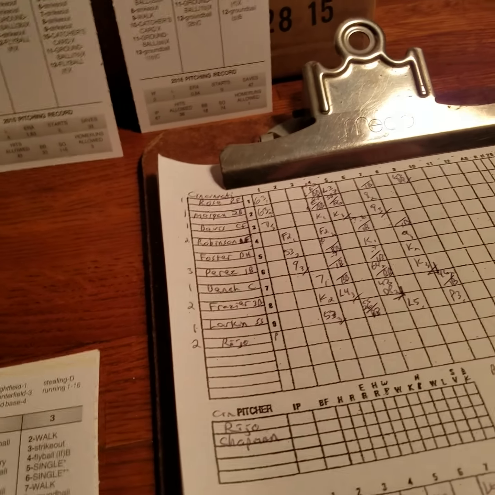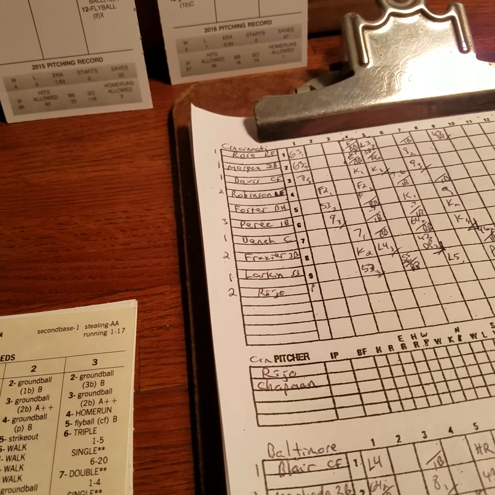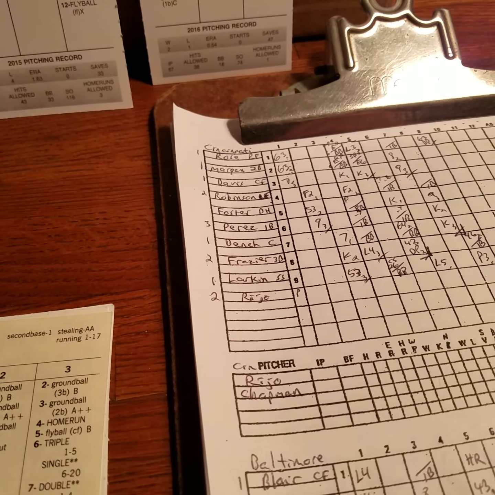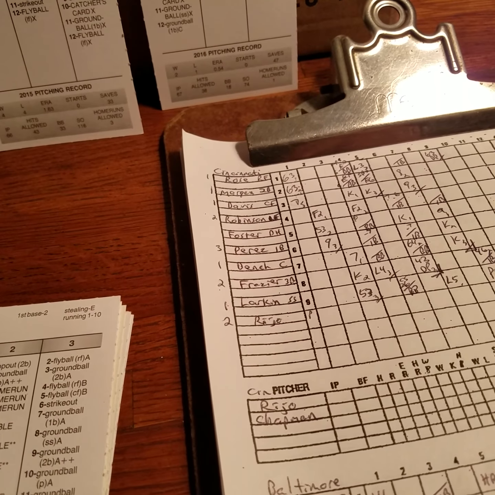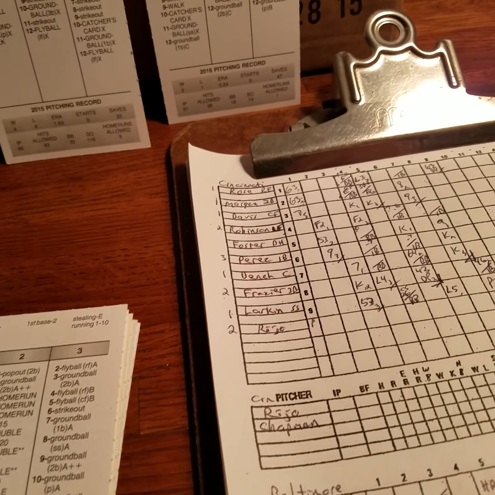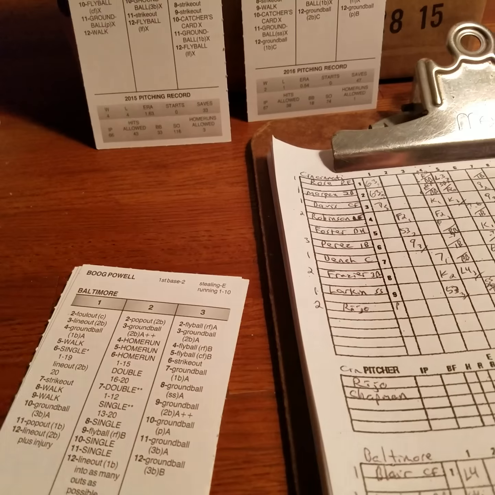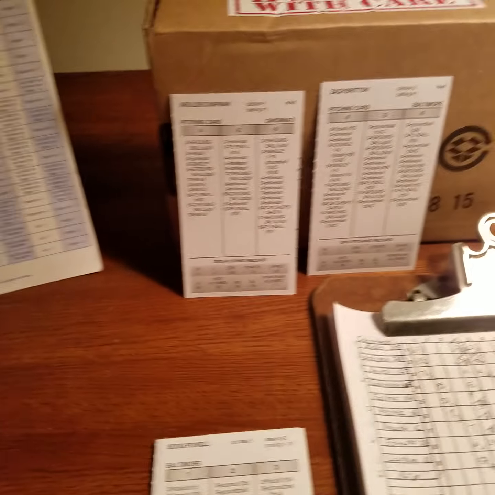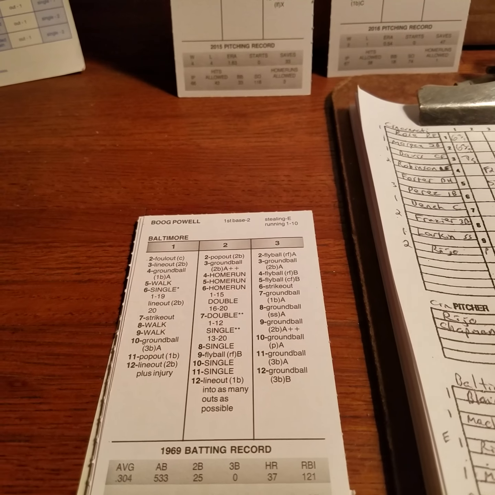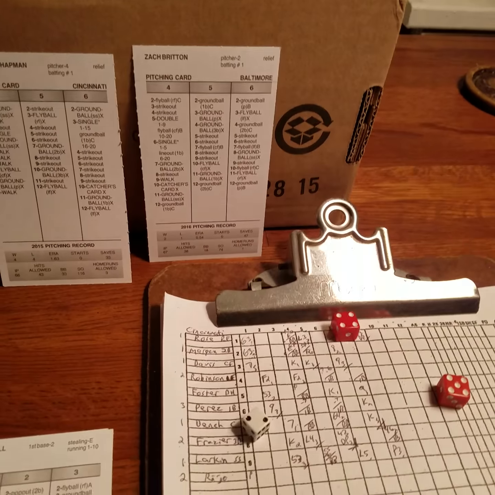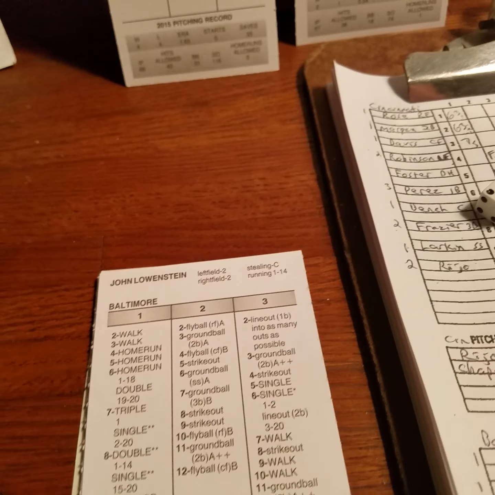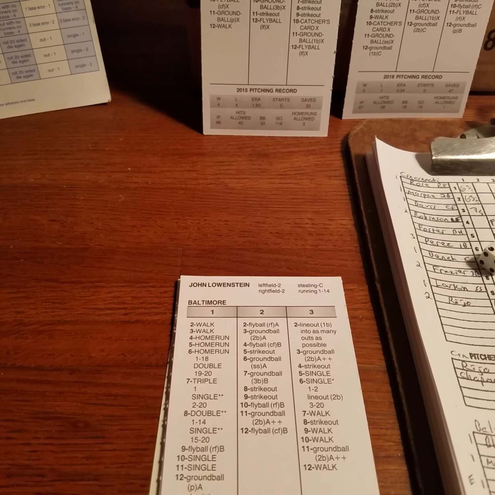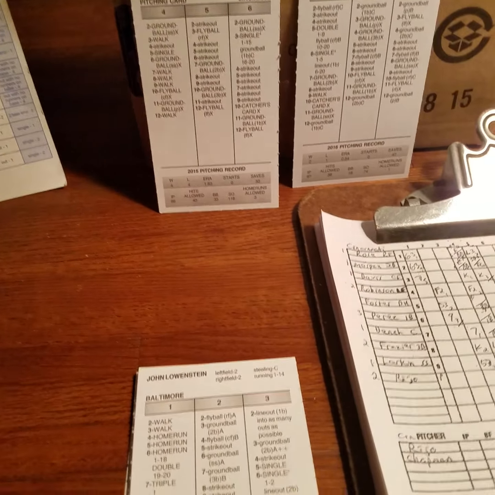Chapman's going to be in for his second inning of work, and he'll be facing Boog Powell to start the bottom of the ninth. He's going to try to keep it right where it is and send us to extras. Boog Powell and company is looking to do a walk-off. It's a 2-9, and that's a fly ball to right for Boog Powell. 1 away. Brings up Lowenstein.